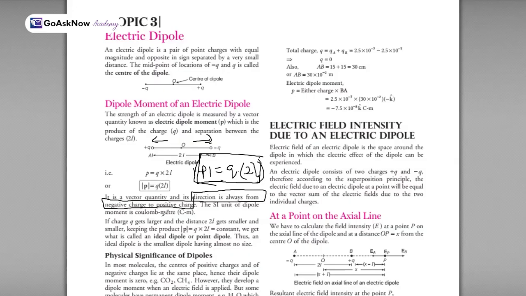That is an ideal dipole or point dipole, which is not useful for us. We will not see that type of dipole. We have dipoles separated by a small distance and having small charges minus and plus q.